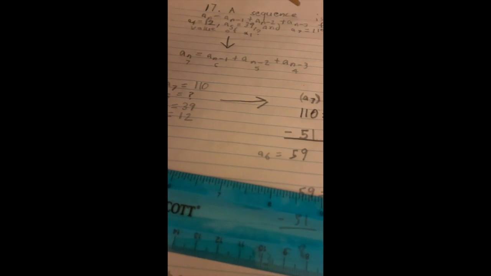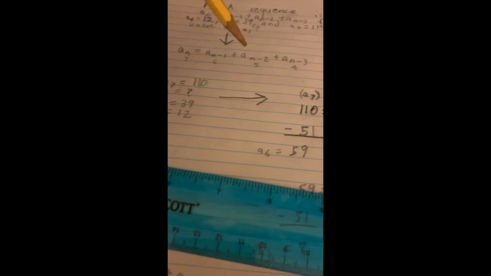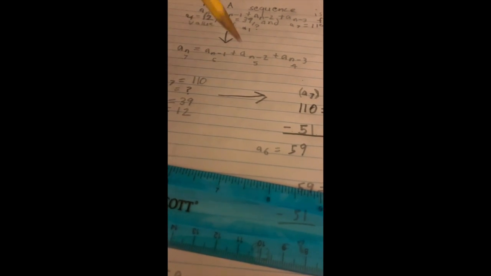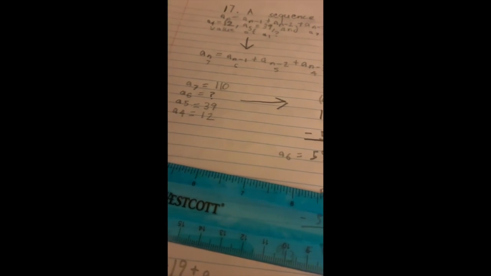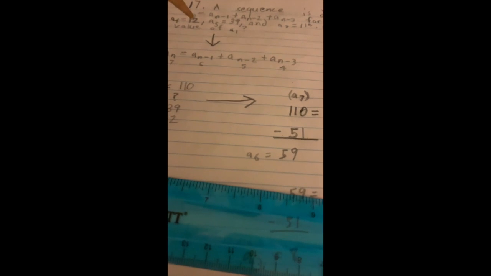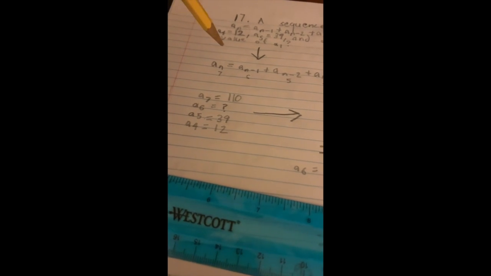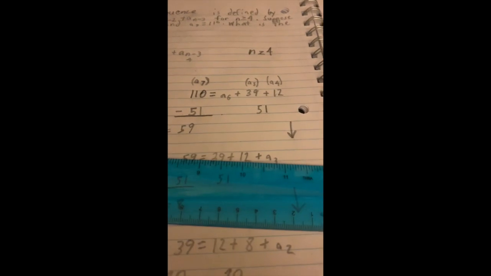6, 5, and 4, whatever the numbers in those positions in the sequence are, added together equal the seventh number in the sequence. The fourth number plus the fifth number plus the sixth number would equal the seventh number. And you can do this for anything, replacing n. So we're going to do that right now.